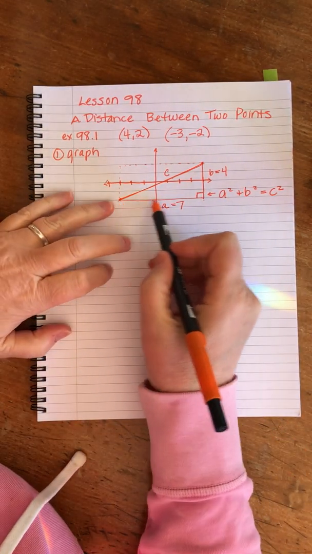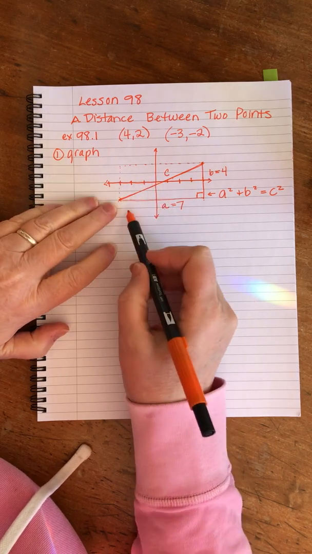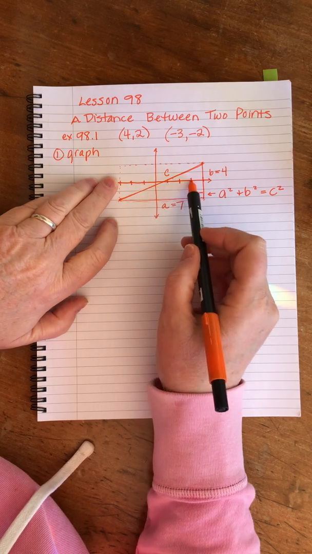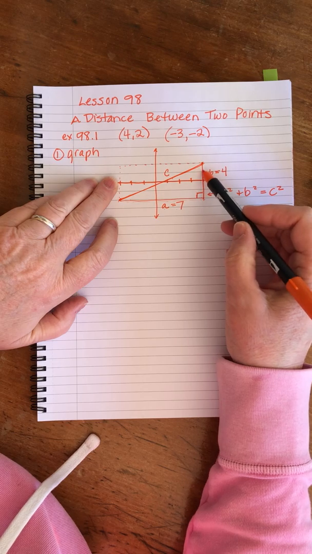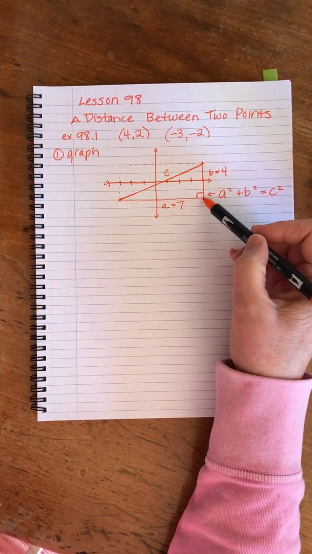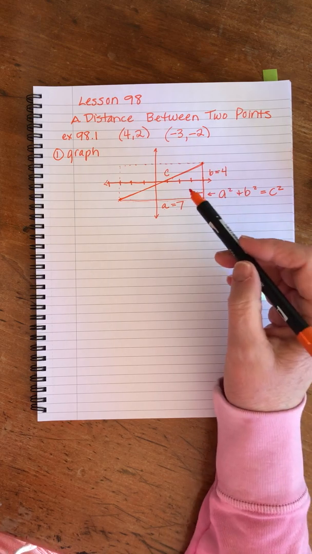Just count the number of units long this line is. 1, and see, I'm counting it up here, but it's along this length of the line. 1, 2, 3, 4, 5, 6, 7, and 1, 2, 3, 4 units long. Okay, you don't start counting where you begin. You count after the first, we're counting these spaces, right?